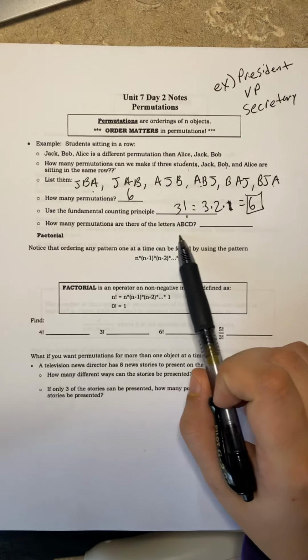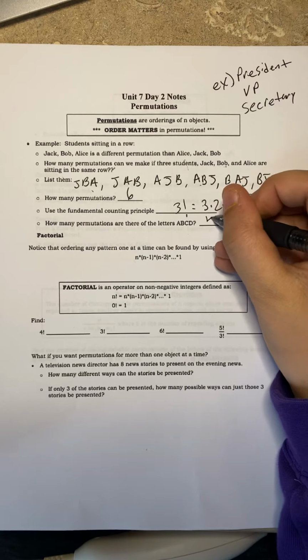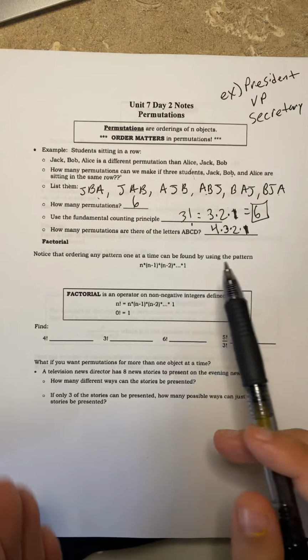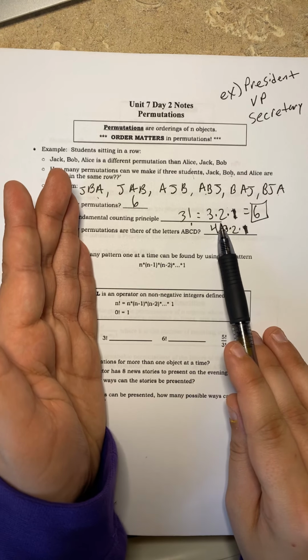So for example, A, B, C, D, that's 4 different letters. So I want to do 4 times 3 times 2 times 1. The reason why we do that, and it says noticing ordering, any one pattern can be found by using the pattern n times n minus 1 times n minus 2. Because once I have, for example, those 3 people, once I take away Jack, then I still have Bob and Alice, which means I only have 2 people left.